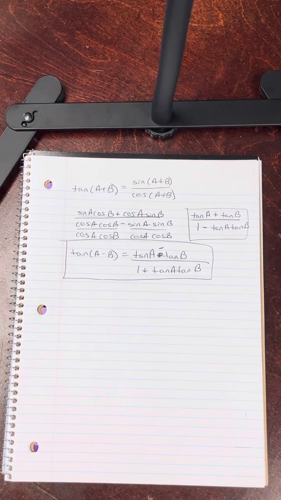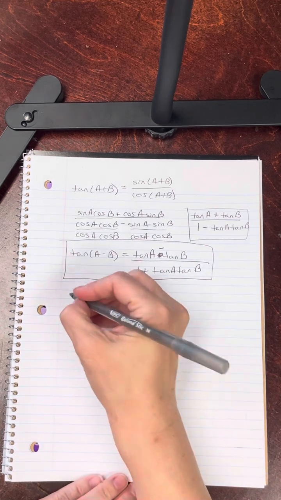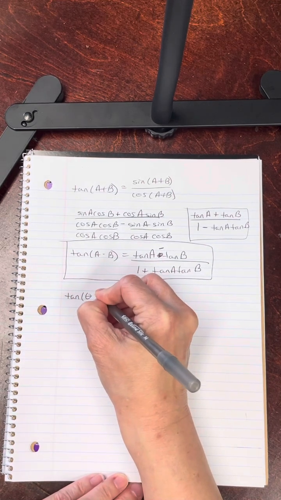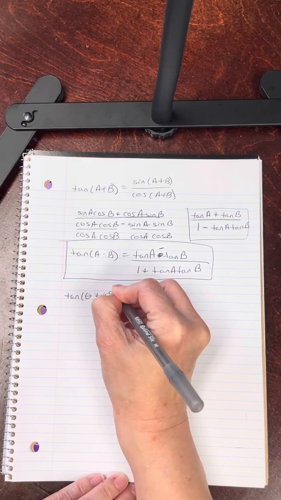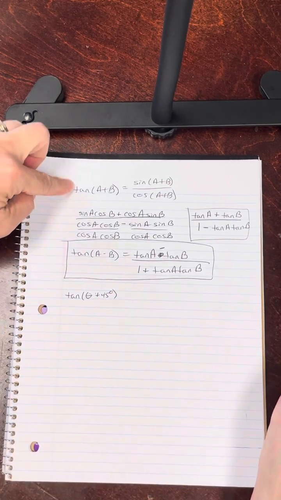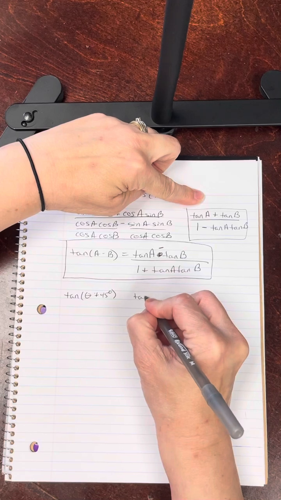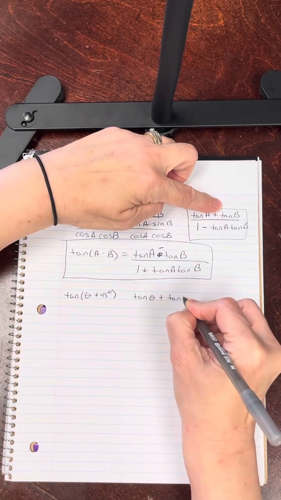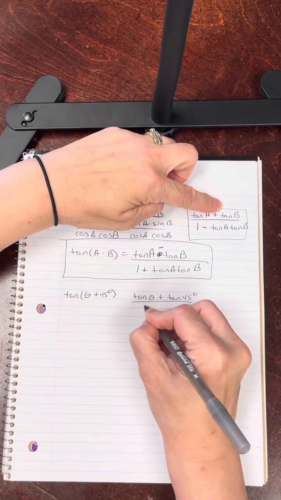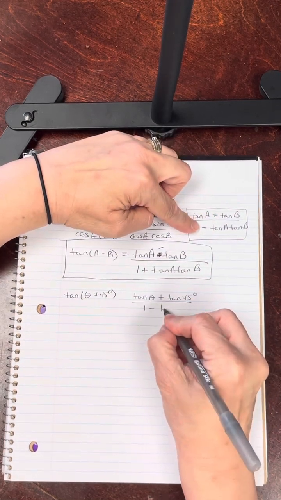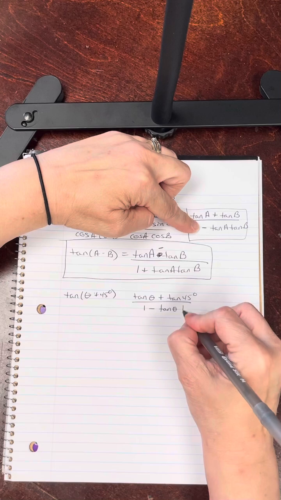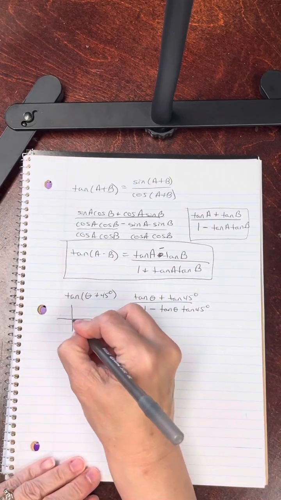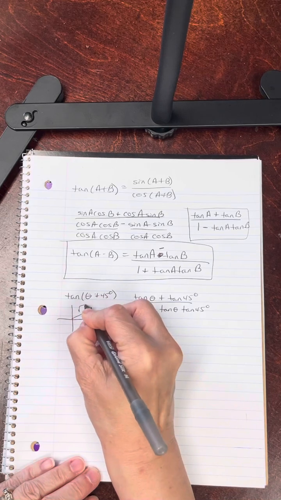Then they finish up the lesson with example 6 where they say, find the tangent of theta plus 45 degrees. That's this one, which was this formula. So we're going to do the tangent of theta plus the tangent of 45 degrees over 1 minus tangent theta tangent 45 degrees. So 45 degrees, graph's first quadrant, 1, 1, root 2.